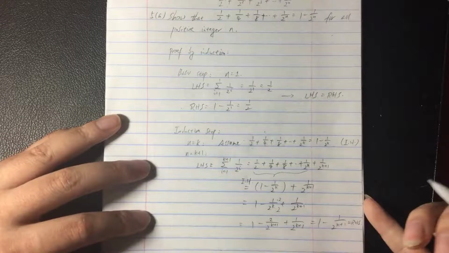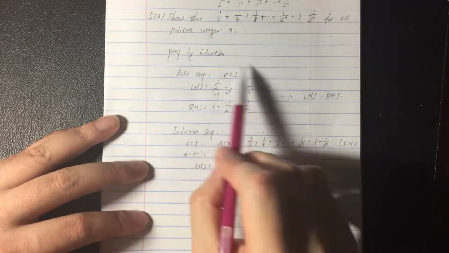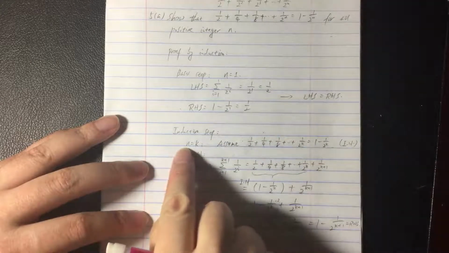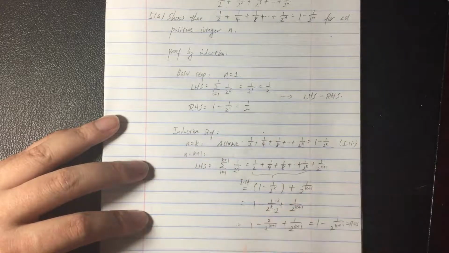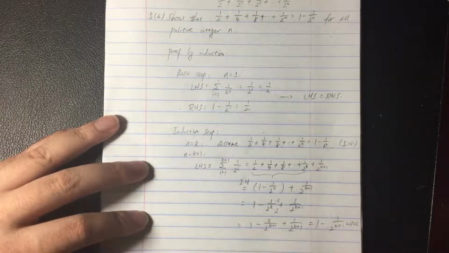That completes the proof by induction. We first of all verify that the statement is true for the first n. Then we assume the statement is true for when n equals k. We prove that the statement is also true for n equals k plus 1. That's a proof by mathematical induction.